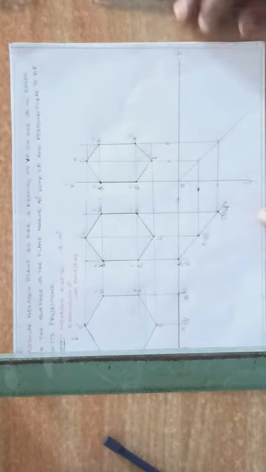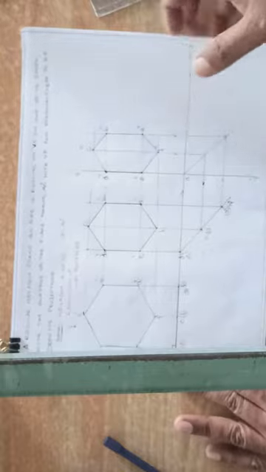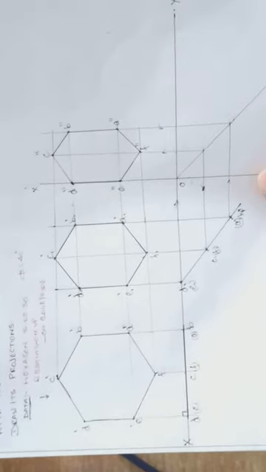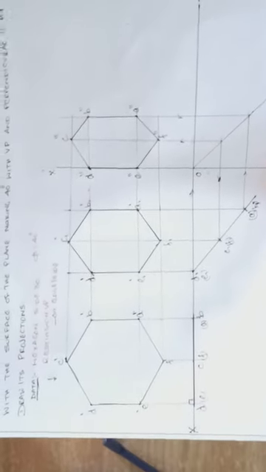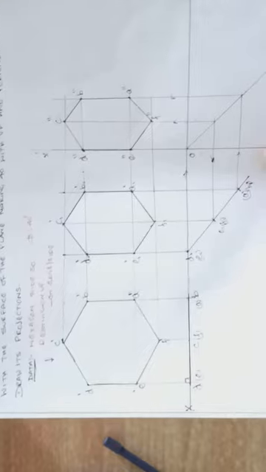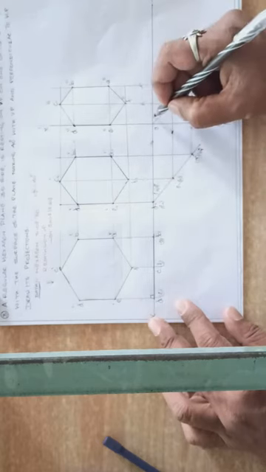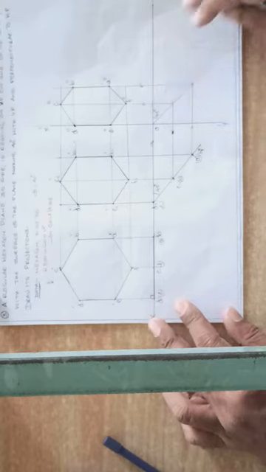Okay, that finishes. So now with this condition, that is, you can see here, regular hexagon plane 30 mm side resting on VP on one of its edges with the surface of the plane making an angle of 40 degrees, right? So this angle is 40 degrees. This angle is 40 degrees, right? And this already you know, this is always 45 degrees.